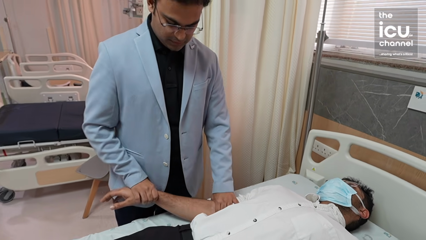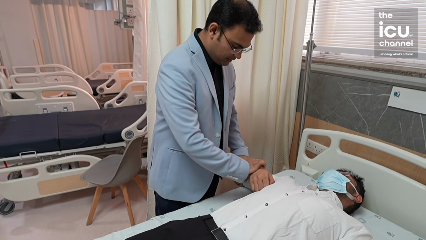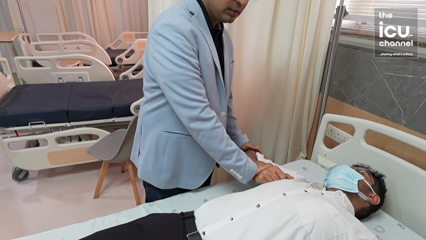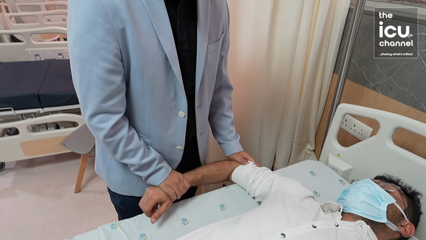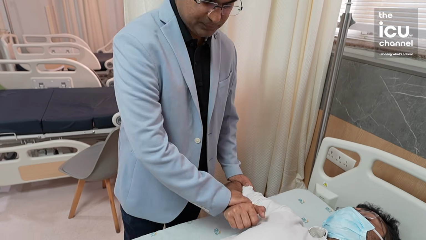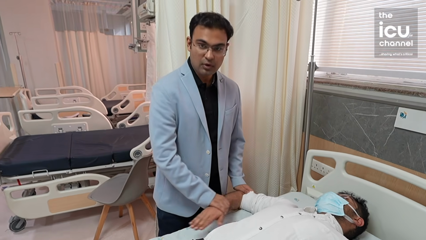Moving the limbs from side to side. Like the elbow will be here. There is no gravity involved. It doesn't raise from the bed, and we ask him to move side to side. So this is grade 2 power.